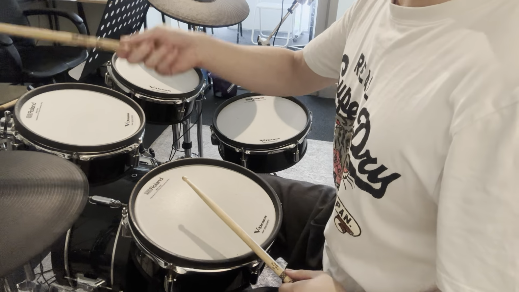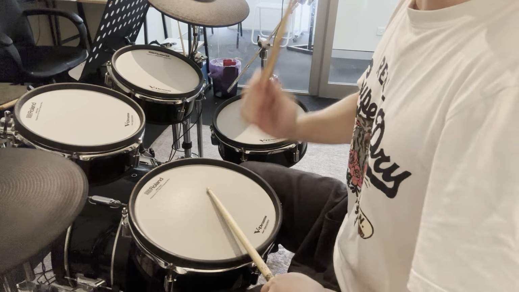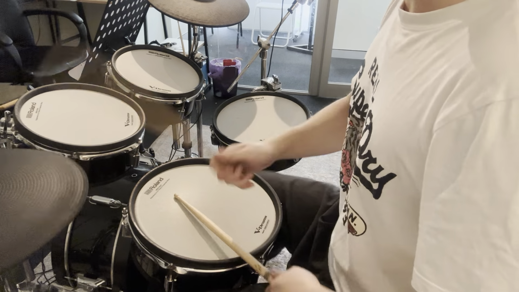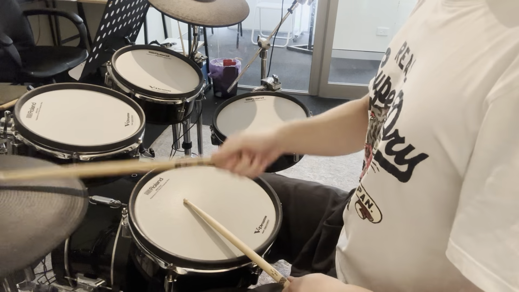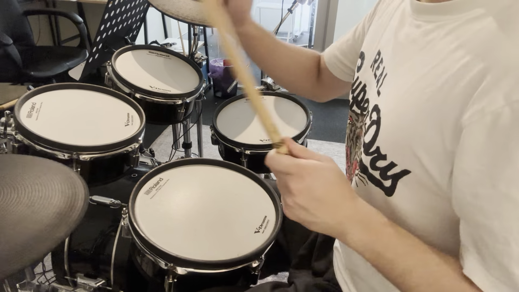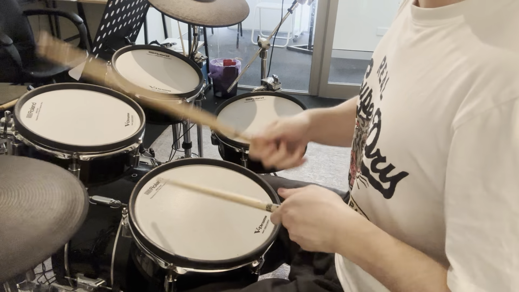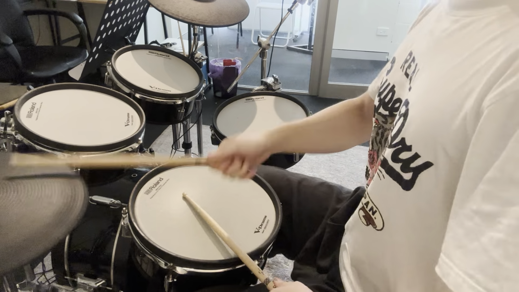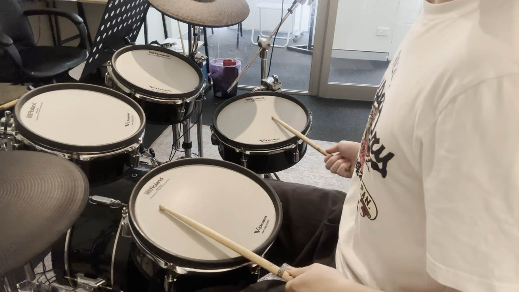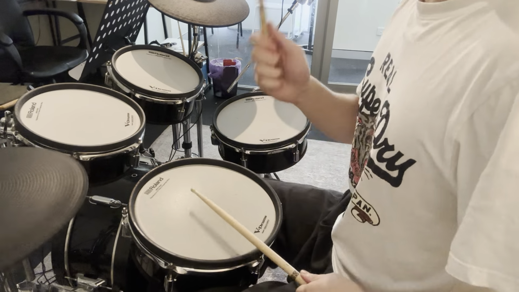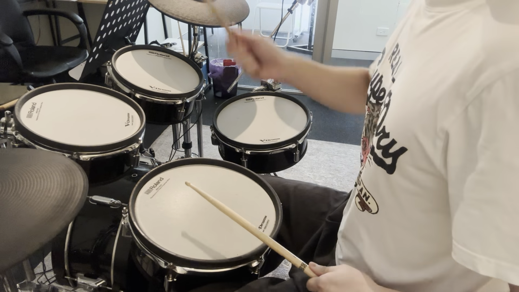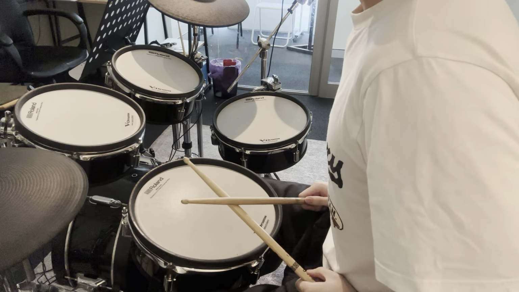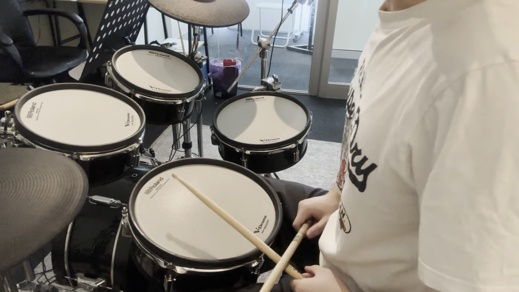And the third bar will be 1 and 2 and 3 and 4, 1 and 2 and 3 and 4 and, and then the pattern continues. So the fourth bar will be 1 and 2 and 3 and 4 and, that's the fourth bar. So that's basically how the whole section E works, all right?